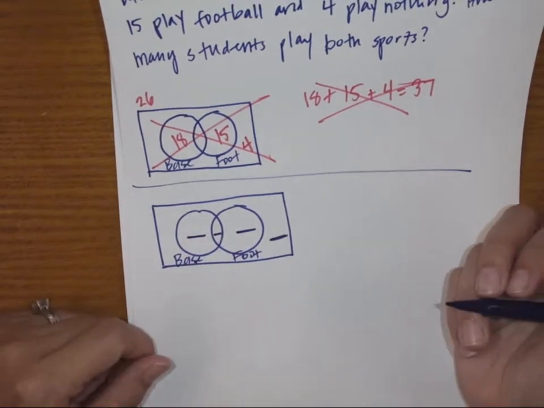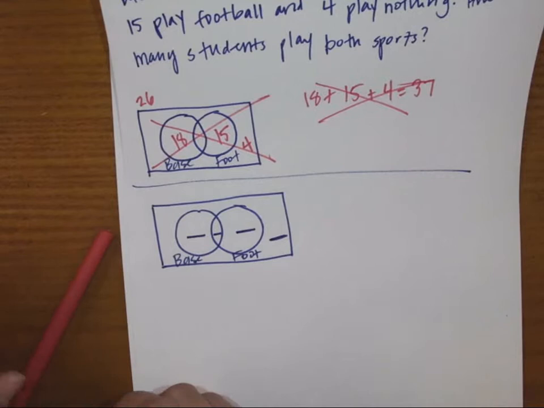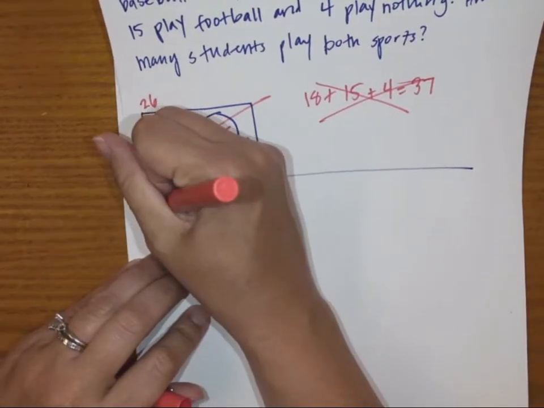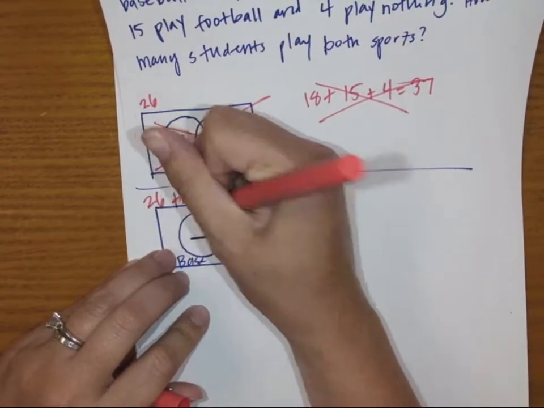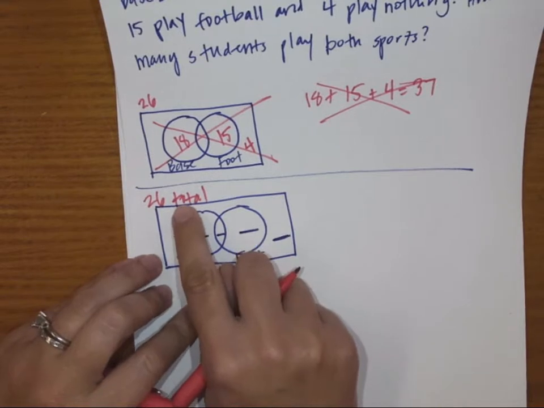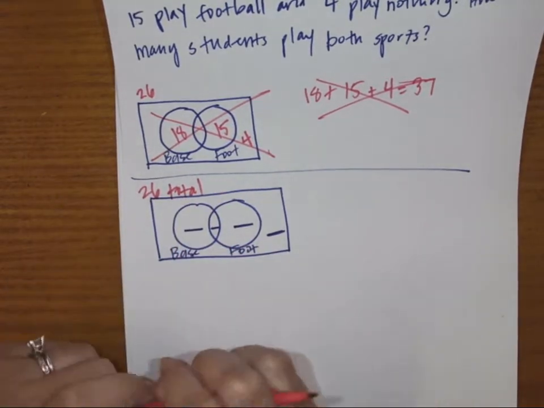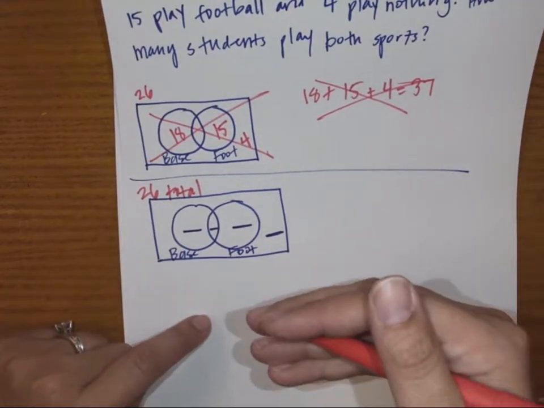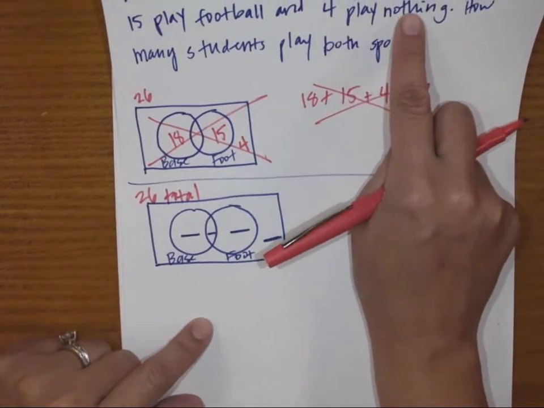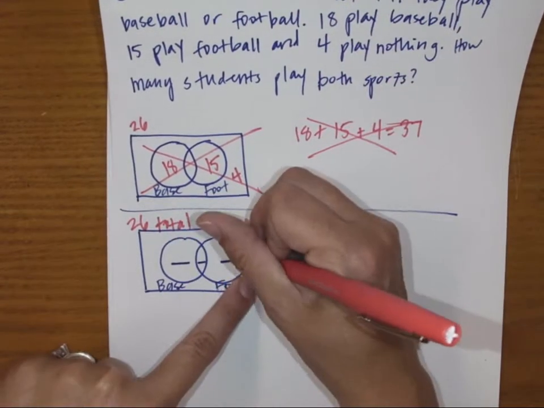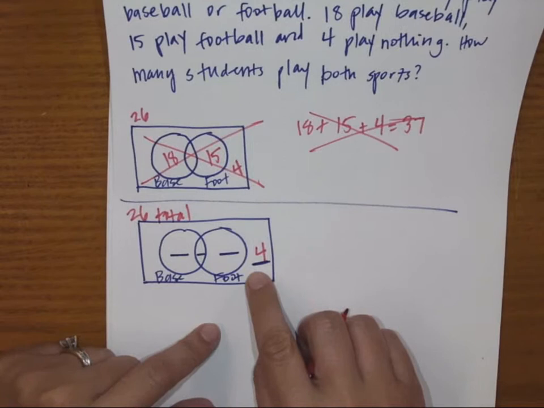So let's fill in what we know. We know that there should be 26 students total in this box. So all 4 of these numbers should add up to be 26, and we're going to check that at the end. The number that I do know that I can automatically put in is it said 4 students play nothing. So those 4 are going to be on the outside here.